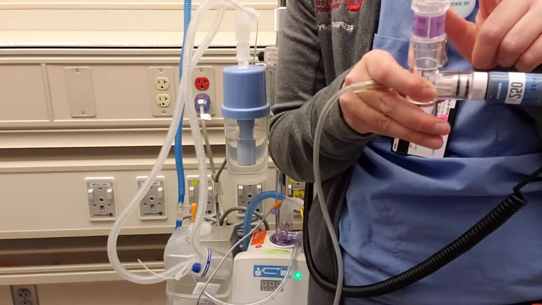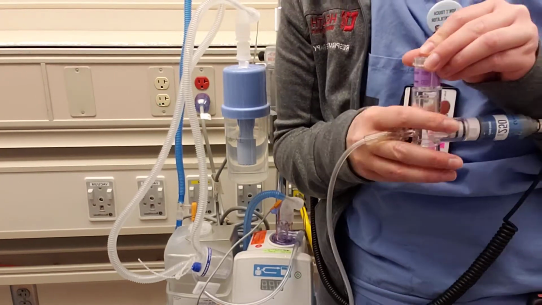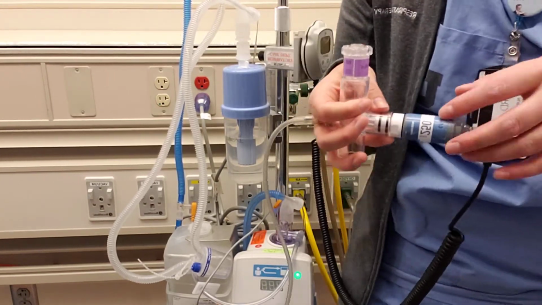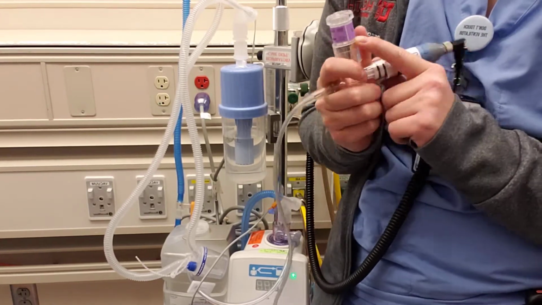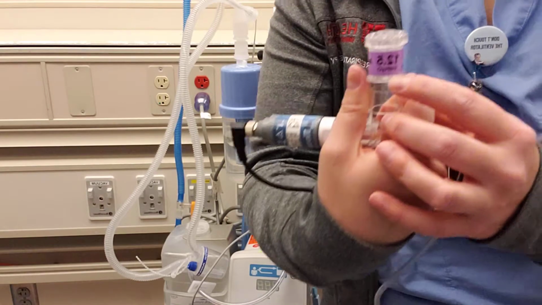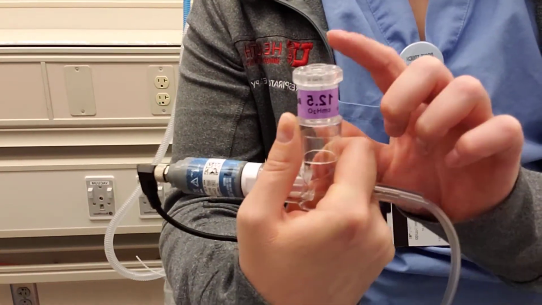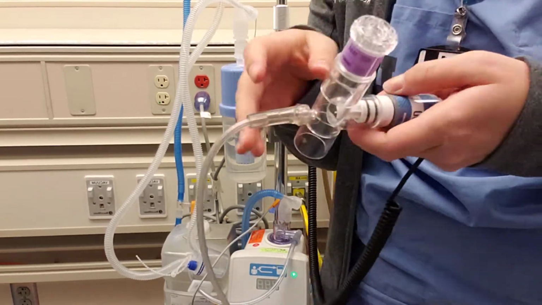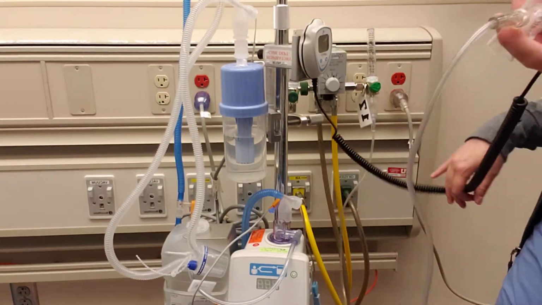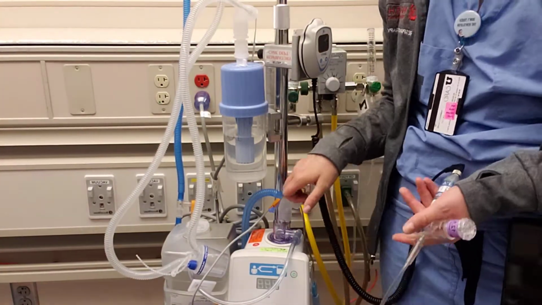We also have a pop-off here so that if for some reason we are having back pressure, we don't go above 12.5 centimeters of water pressure. So this is our safety pop-off valve. It will kind of hiss and you'll hear it vibrate if for some reason you are getting back pressure.